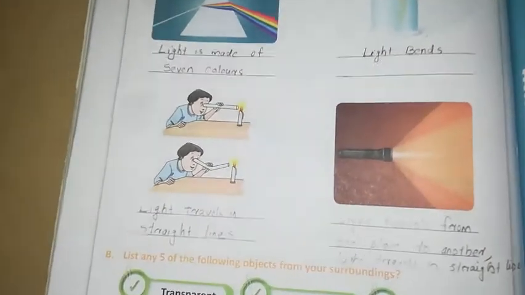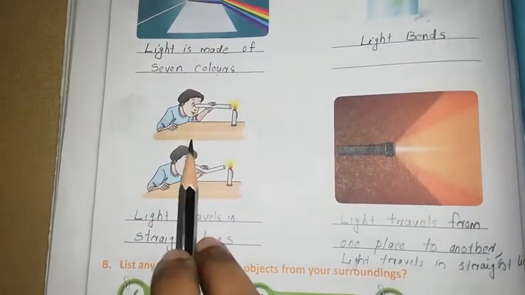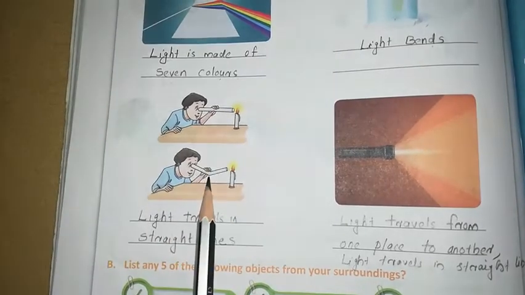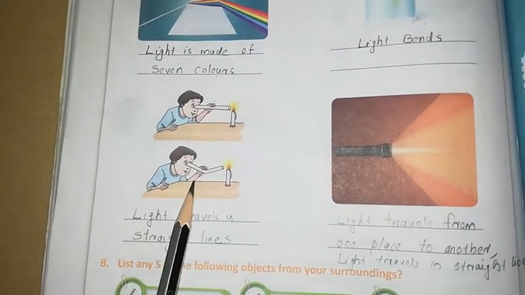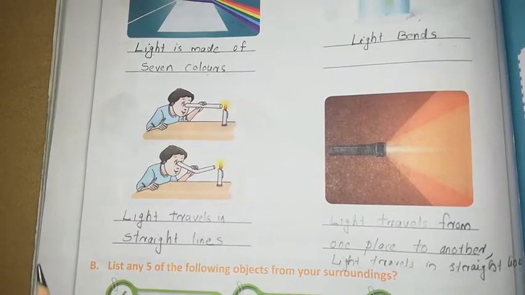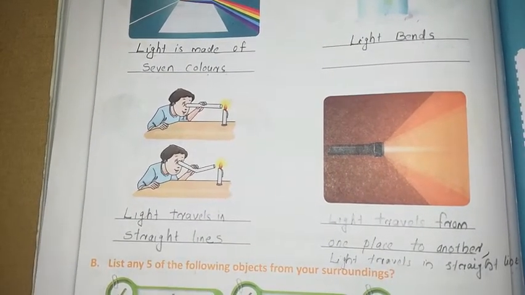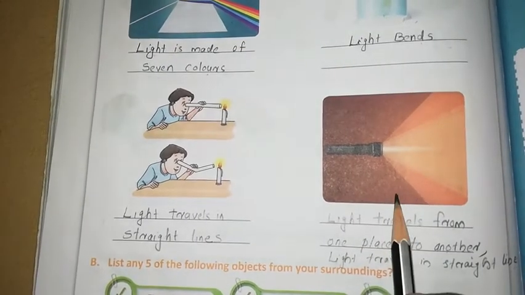Now, next figure. Here, we can see a boy is looking at the candle through a straight and a bent tube. This figure is related with the second property of light, that is, light travels in straight lines. Now, next figure.